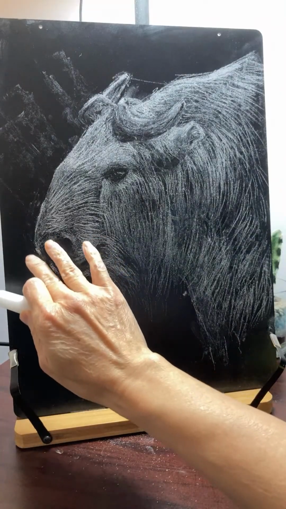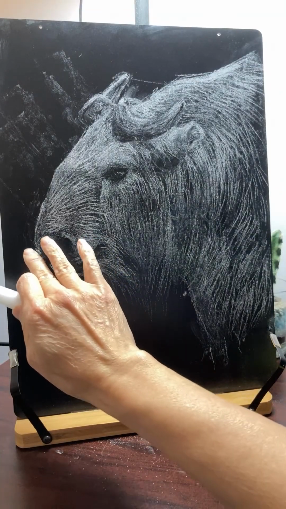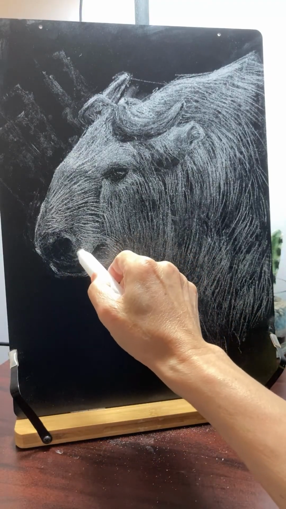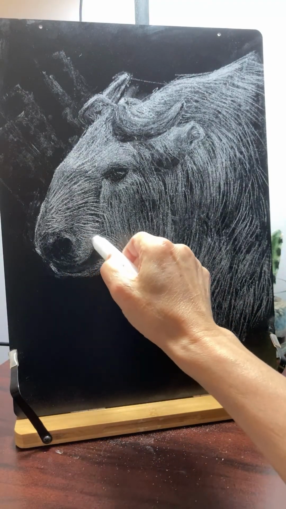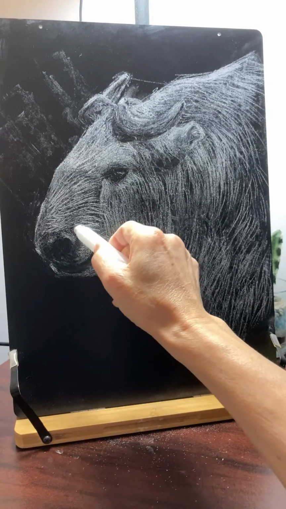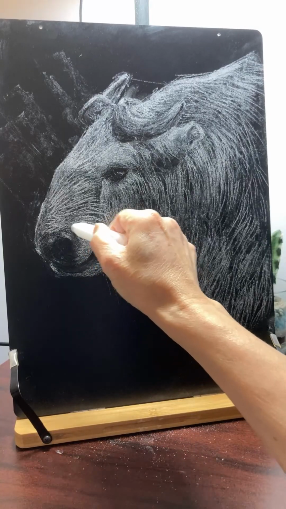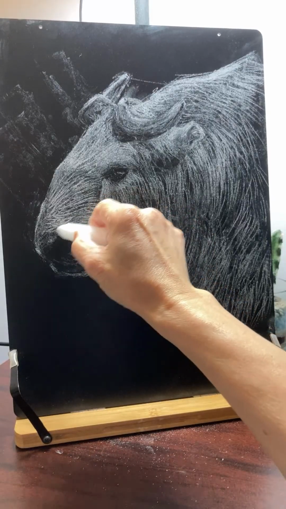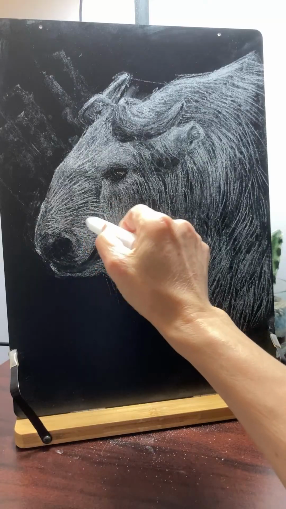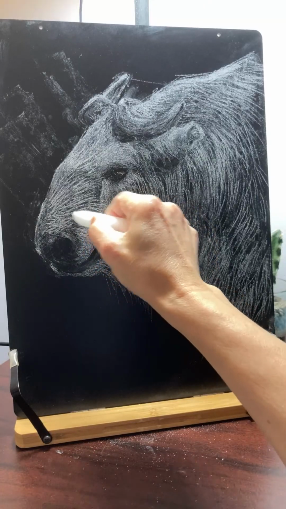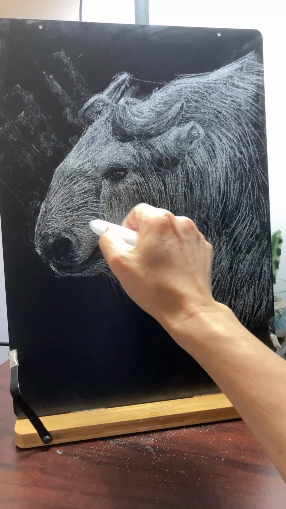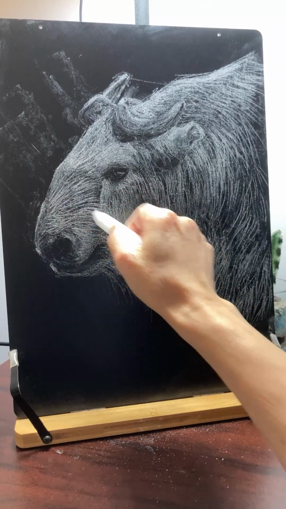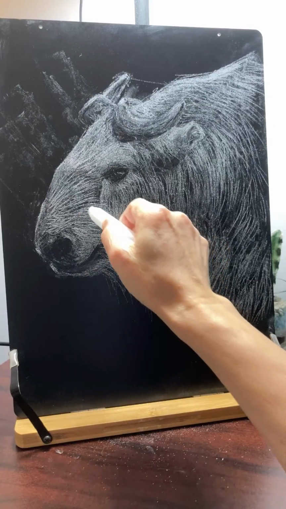You cannot see that very clearly because the picture I'm referencing now is not very clear with high resolution. So you have to use some imagination about the detail. You just guess what it looks like.